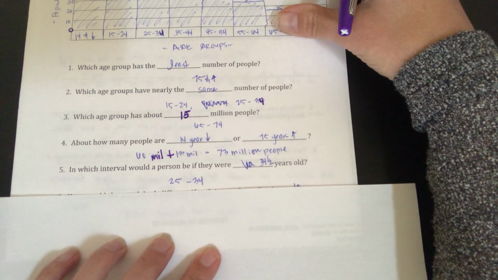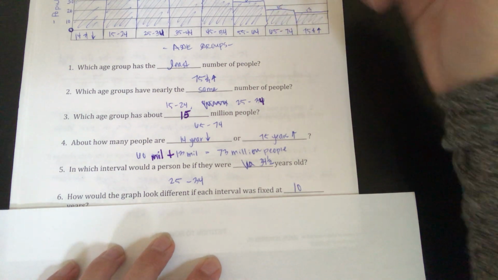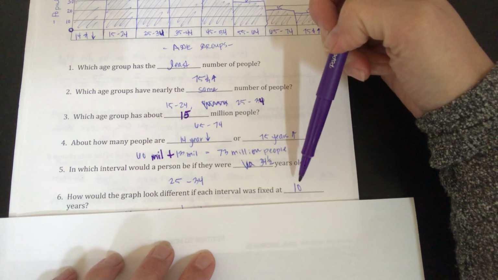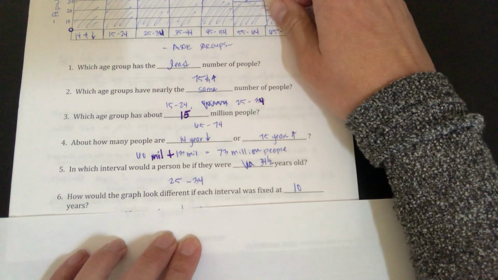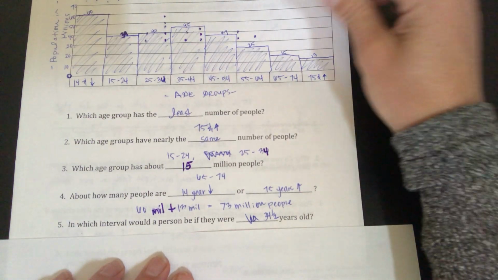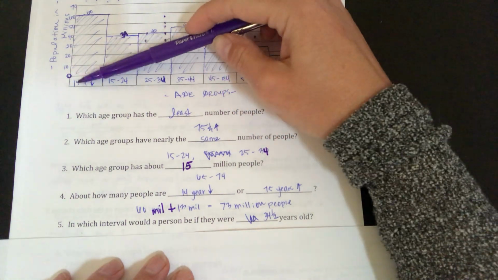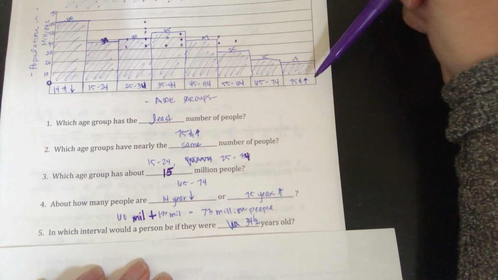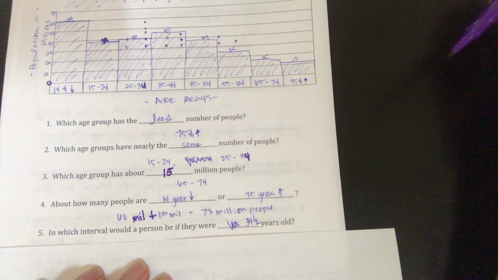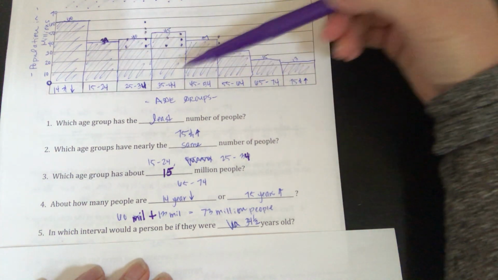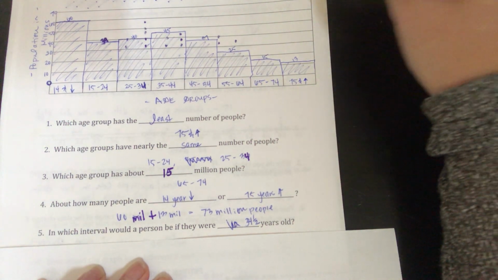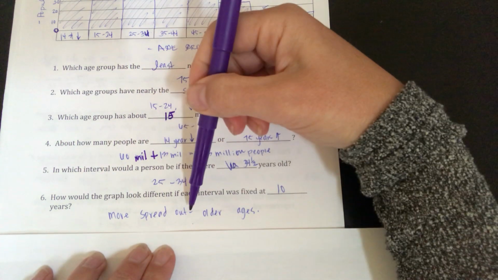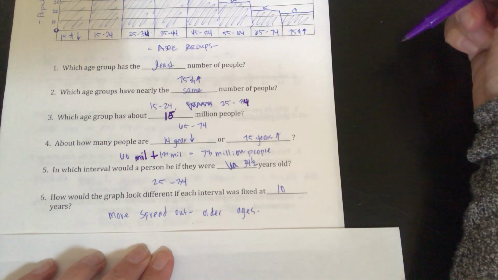And the very last question is, how would the graph look different if each interval was fixed at 10 years? So I'm going to pull my graph back down, but if we were to have had a 0 to 10, 10 to 20, 20 to 30, 40 to 50, etc., 70 to 80, 80 to 90, 95 to 100, I would say that the numbers would still be pretty similar, but maybe it would be more spread out and it would include more older ages.